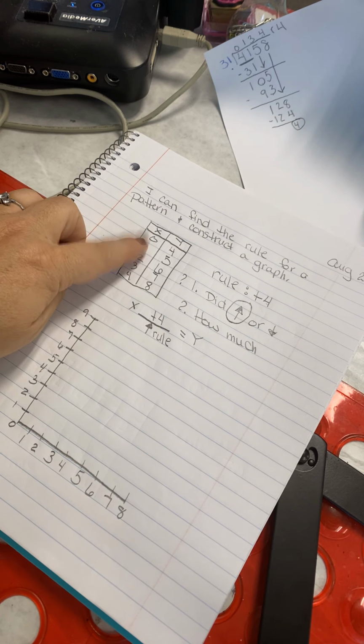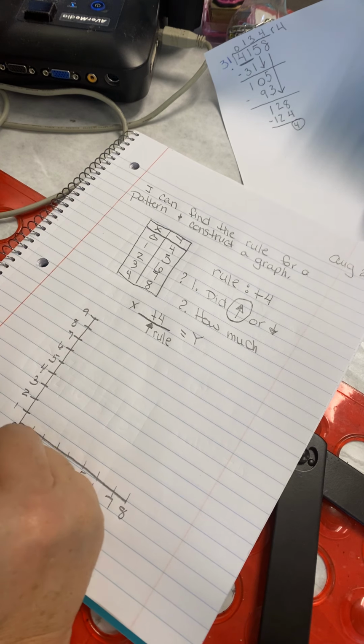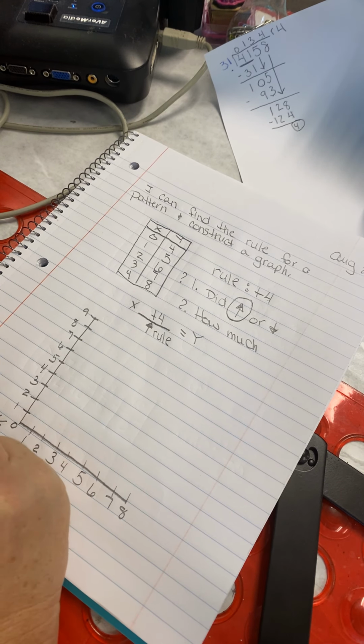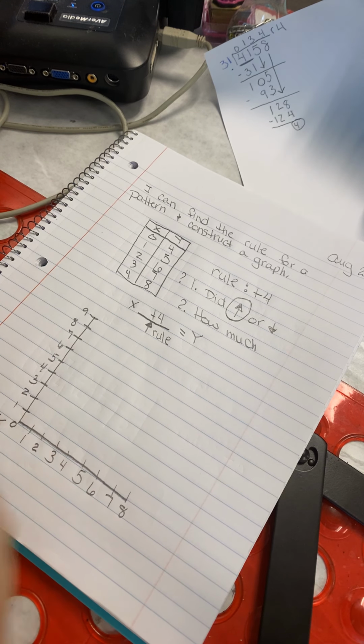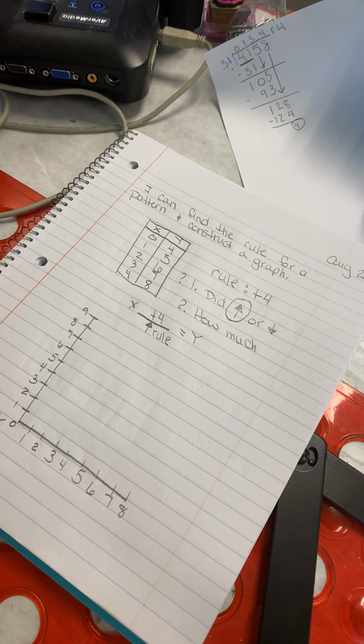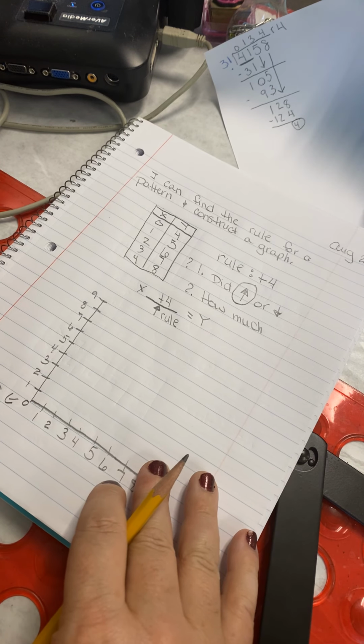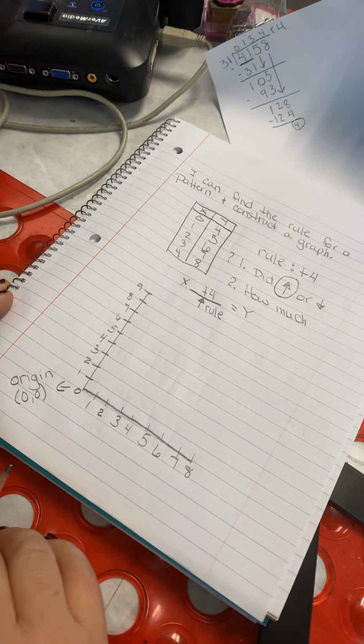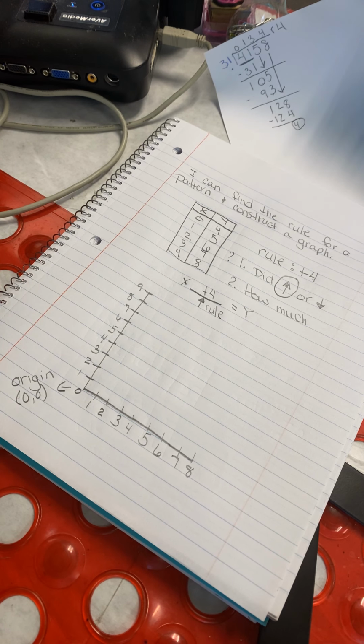So my first X is 0. Oh, I forgot to put origin on here. My bad. Thank you all. Those who corrected me, good job. So your origin is at 0, 0. All right, so here we go. So let's start graphing.